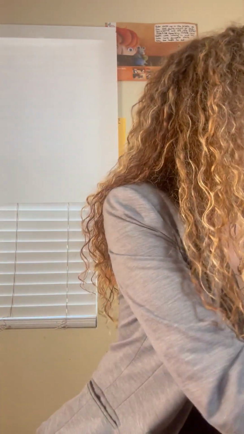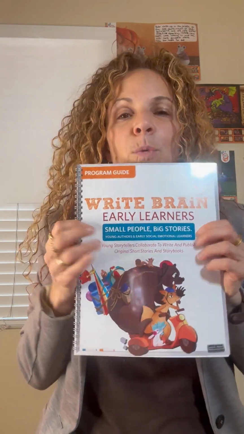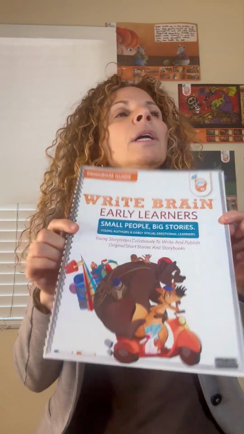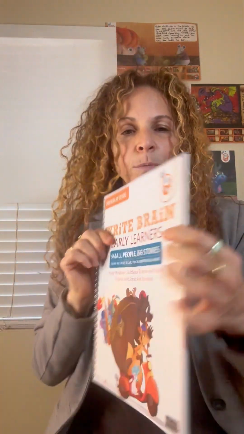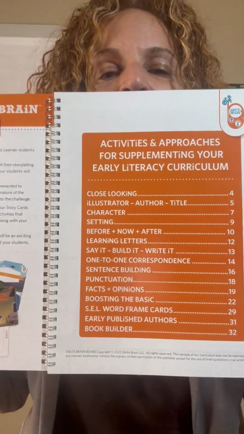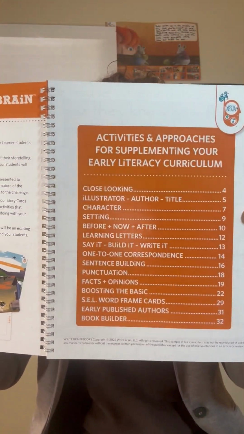So after they've done that, just so you know, let's say you're in your early learner curriculum guide, which you have. The early learner curriculum guide, which is thin. See that? Look how nice. It's thin because these are all the things your students are going to be doing. K2, K1, 2.